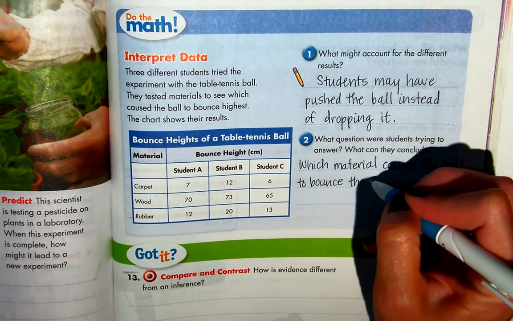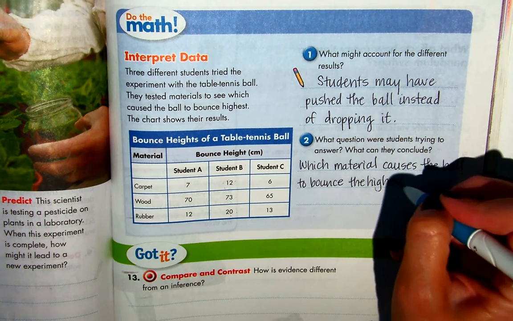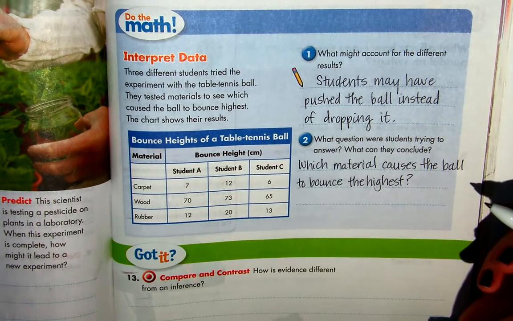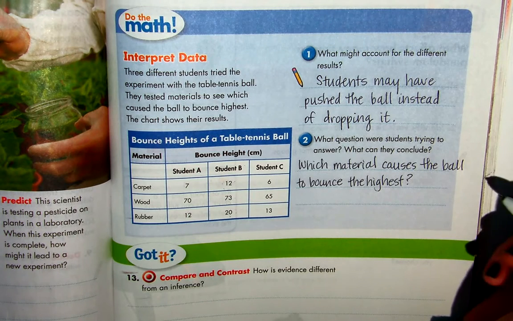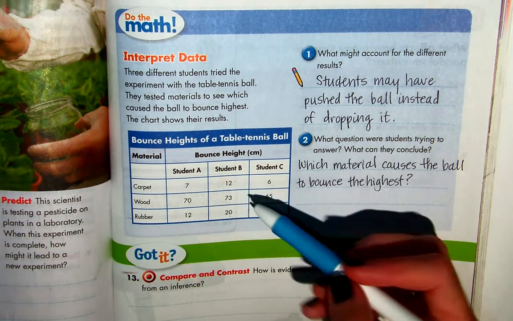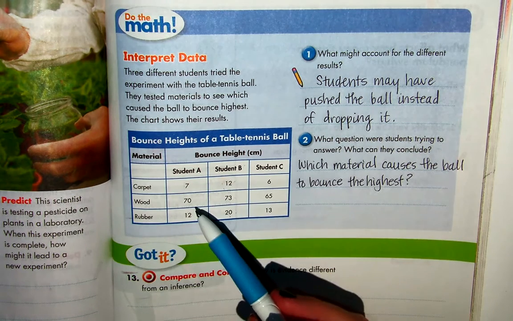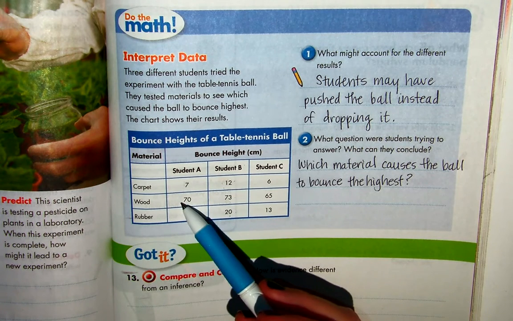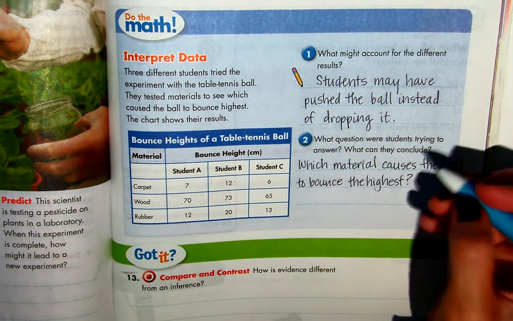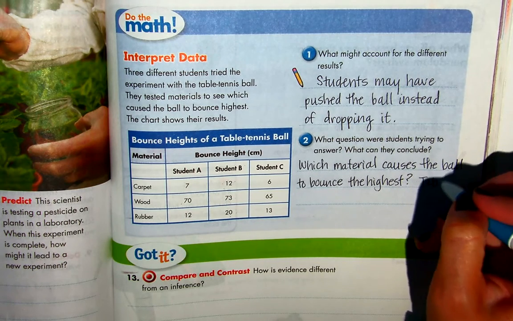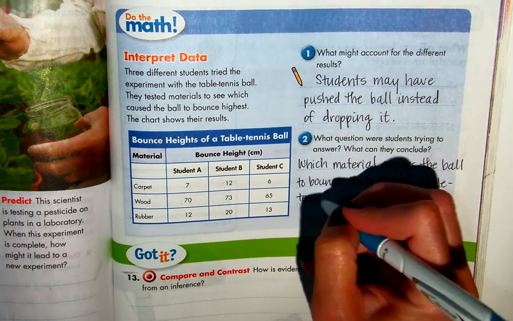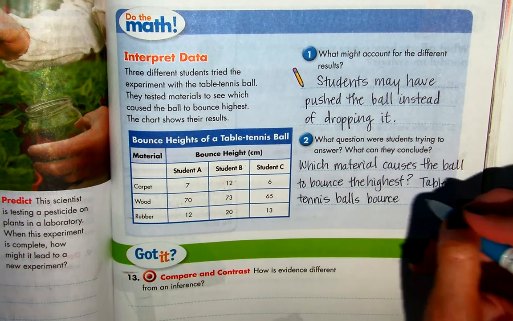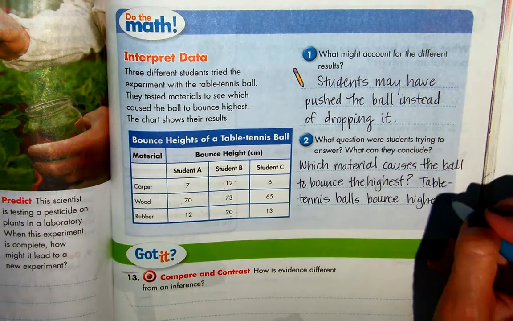The question is asking us what question, so our first answer needs to be in the form of a question. And then secondly, what can they conclude? Table tennis balls bounce higher on wood surfaces. Everybody, the differences in carpet and rubber mat are significantly lower than a wood surface in every situation. And so they can conclude that table tennis balls bounce higher on wood surfaces.